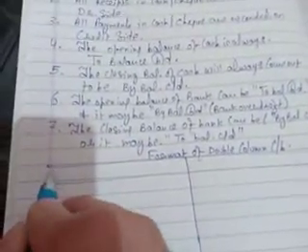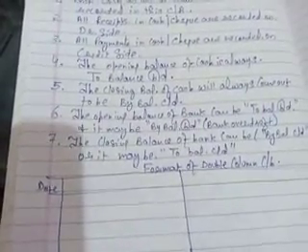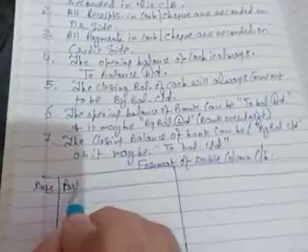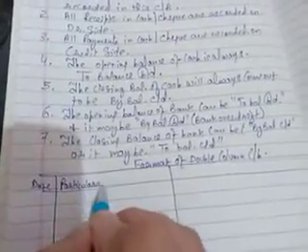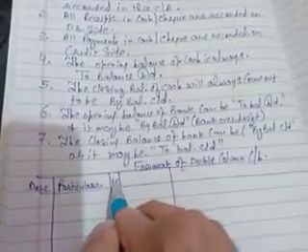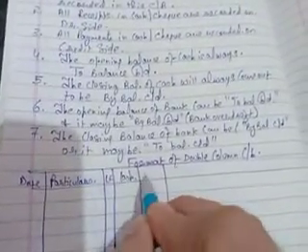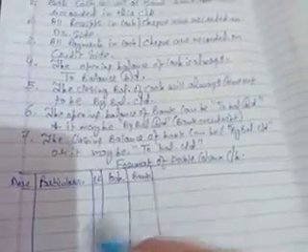So the columns will be date, particulars, ledger folio, cash, bank.